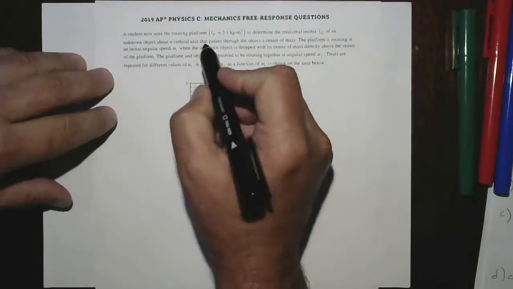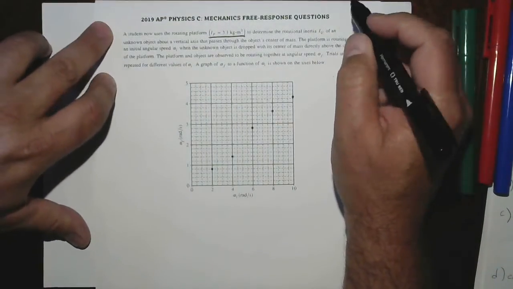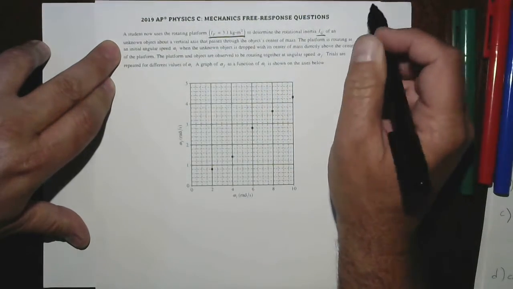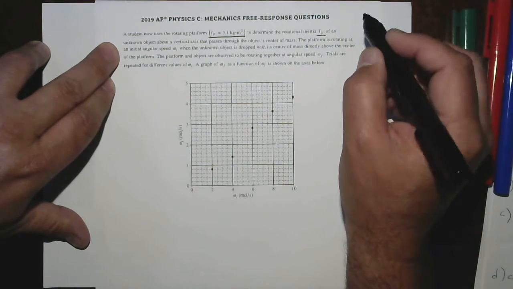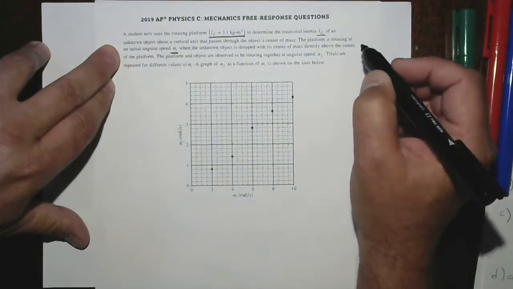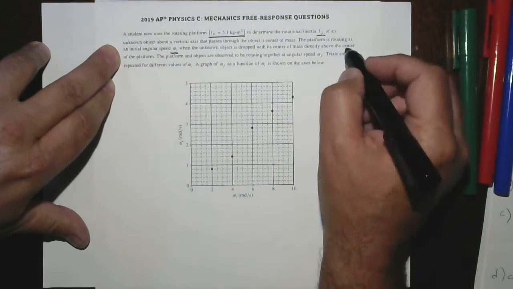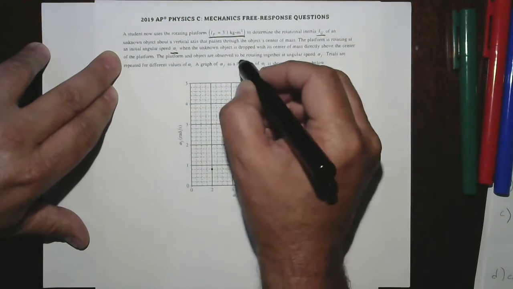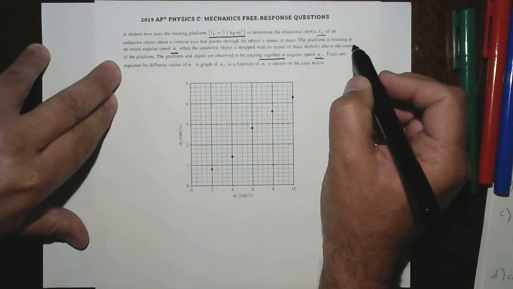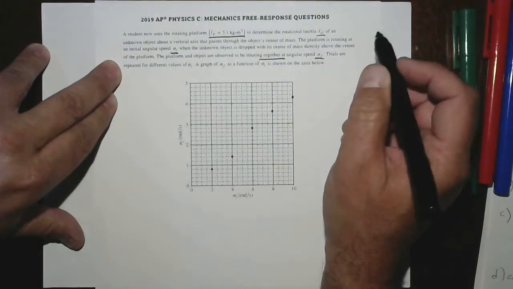A student now uses the rotating platform, and now they give you a number. Okay, so it looks like we're going to be computing things with numbers from now on. To determine the rotational inertia IU of an unknown object around a vertical axis that passes through the object's center of mass. The platform is rotating at initial angular speed omega I. That's another omega altogether. When the unknown object is dropped with its center of mass directly above the center of the platform and the object are observed to be rotating together at an angular speed omega F. Trials are repeated for different values of omega I, and a graph of omega F as a function of omega I is shown on the axis below.